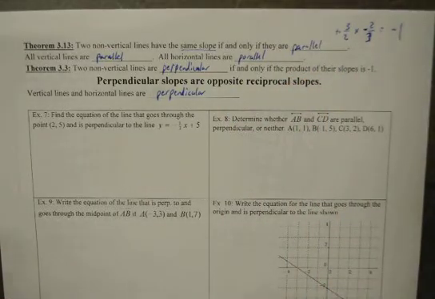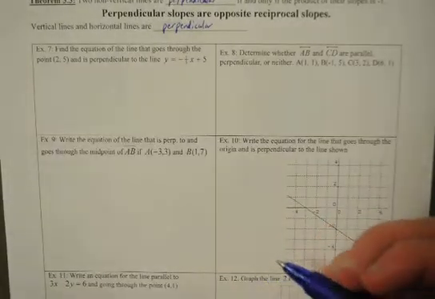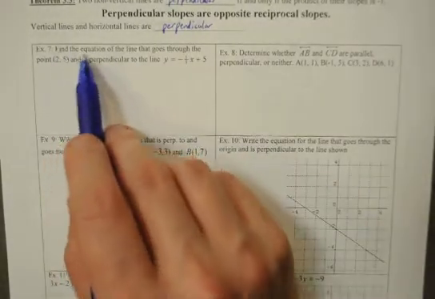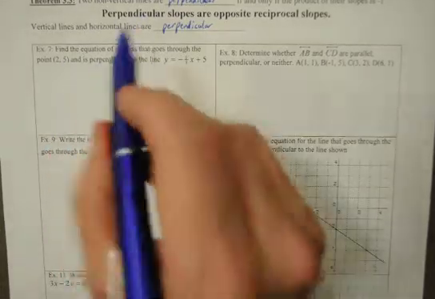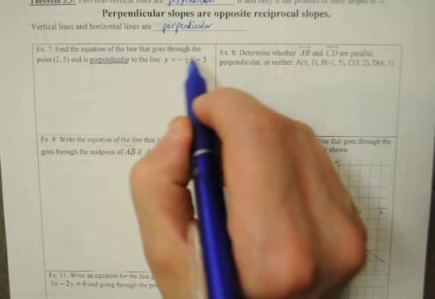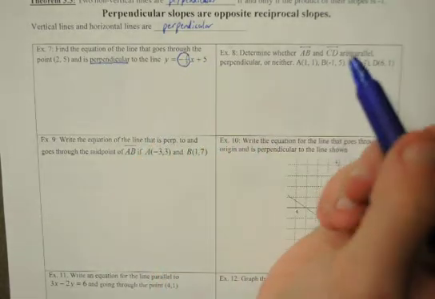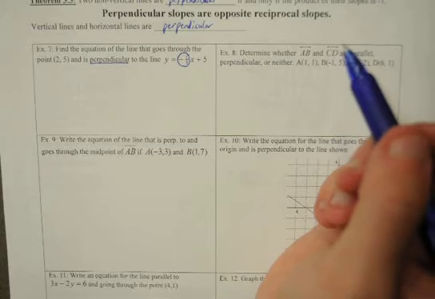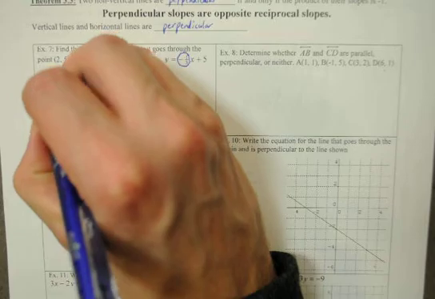Alright, the rest is some examples. So let's continue forward here. Example 7, find the equation of the line that goes through the point and is perpendicular to this. Now here's the slope of this line right here. Do we have a graph? No. So that means I'm going to use point slope form.